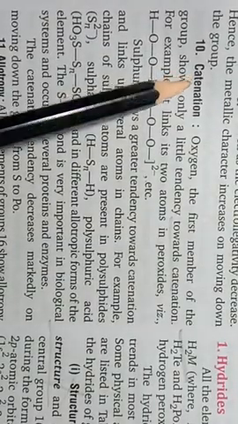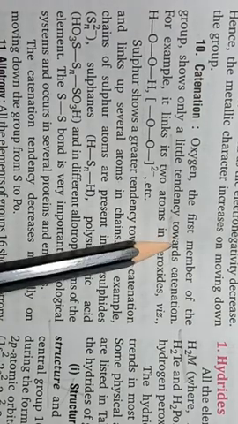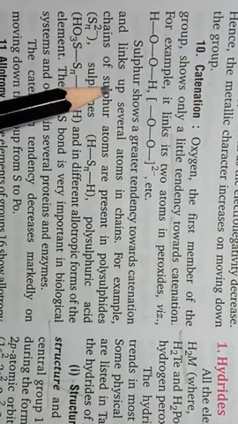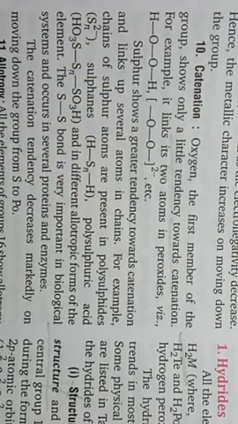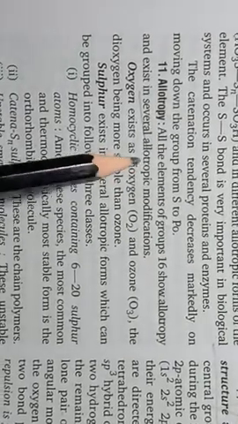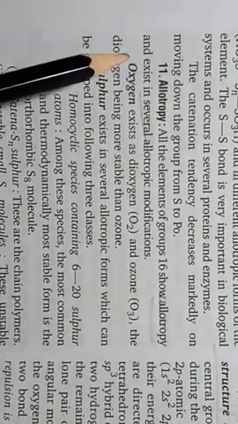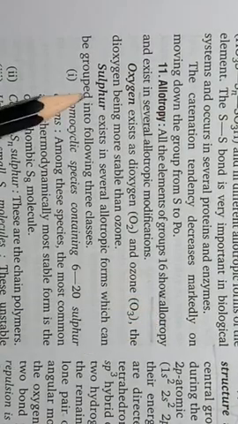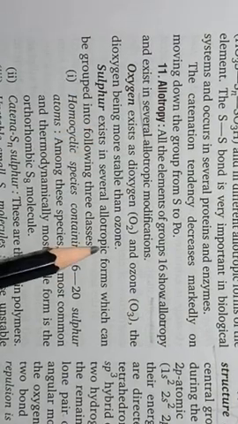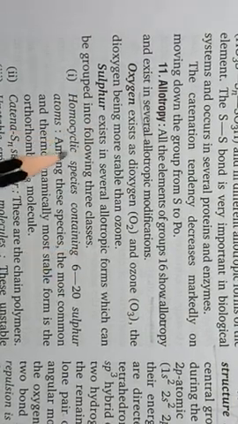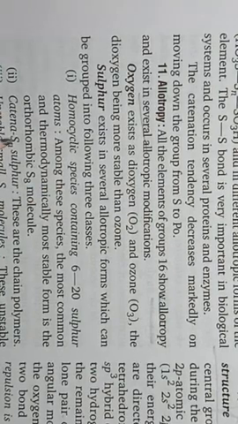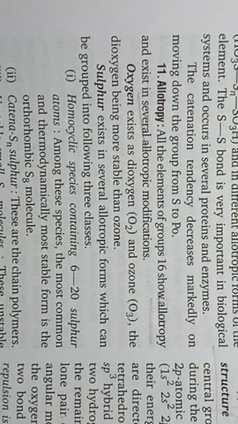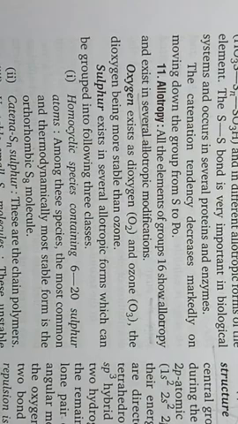Next property is catenation. Oxygen shows little tendency towards catenation, but sulfur shows a greater tendency towards catenation and links up several atoms in the form of chains. Allotropy. All the elements of group 16 show allotropy, in which an element exists in a number of different physical forms. For example, sulfur is present in different allotropic forms known as homocyclic, catena S, and unstable small Sn molecules. So these are the allotropic forms of sulfur.